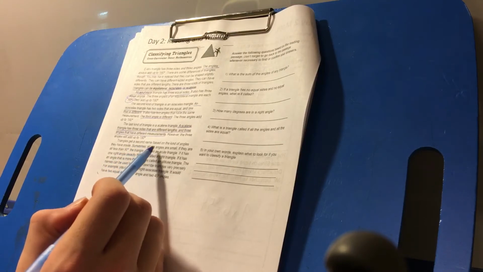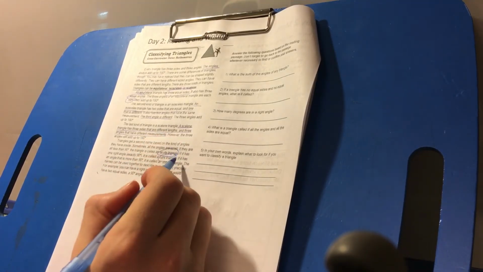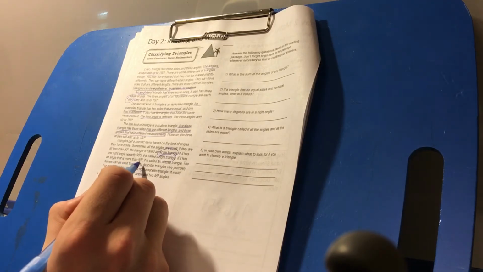Triangles get a second name based on the kind of angles they have inside. Sometimes all the angles are small. If they are all less than 90 degrees, the triangle is called an acute triangle. If it has one right angle, exactly 90 degrees, it's called a right angle, or a right triangle. If it has an angle that is more than 90 degrees, it is called an obtuse triangle.